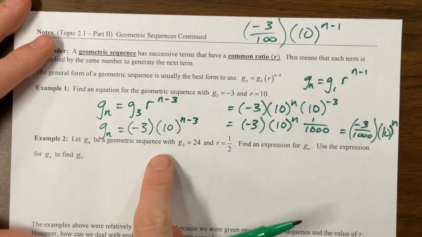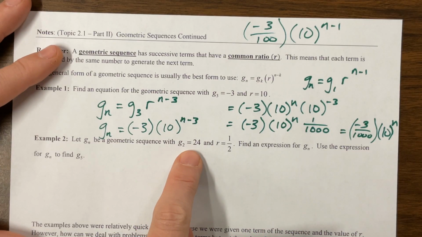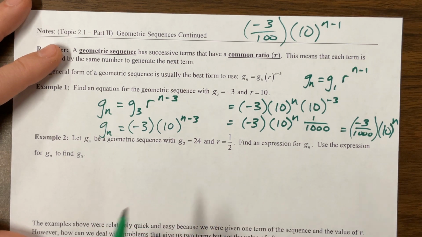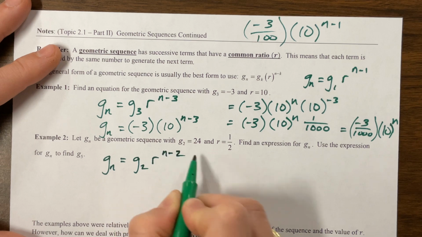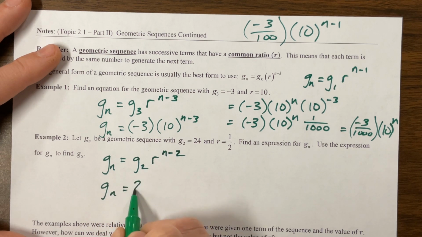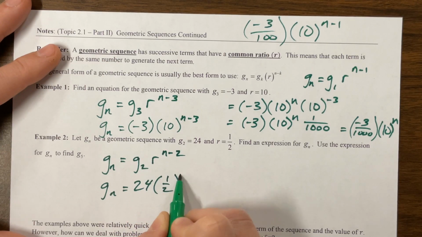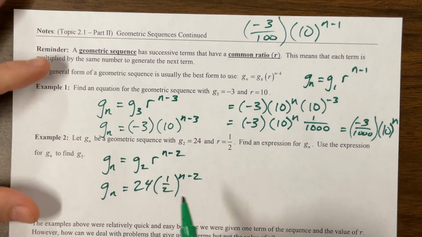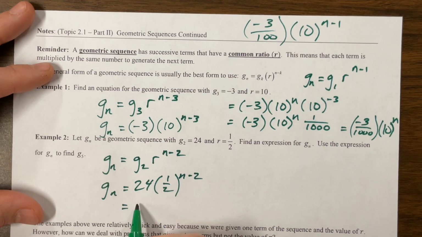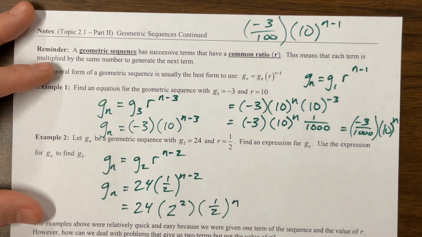Okay, so now G sub n is a geometric sequence with G sub 2 equals 24, r equals 1/2. G sub n would be equal to G sub 2 times r to the n minus 2, so 24 times 1/2 to the n minus 2. Once again, we've answered the question, but it might be beneficial to say this is 24 times 1/2 to the negative 2, which is actually 2 squared, and then 1/2 to the n.